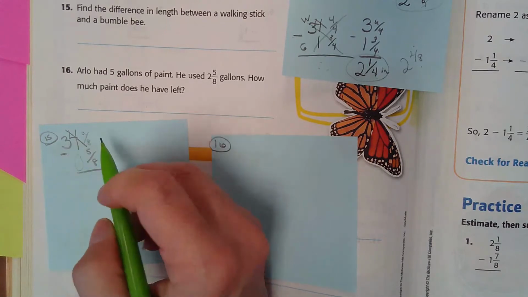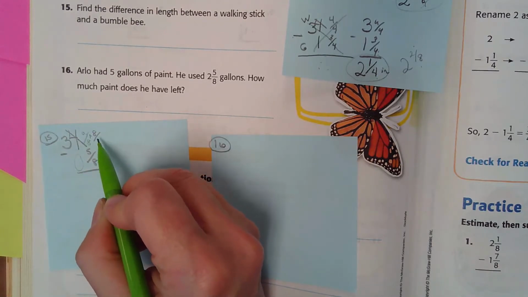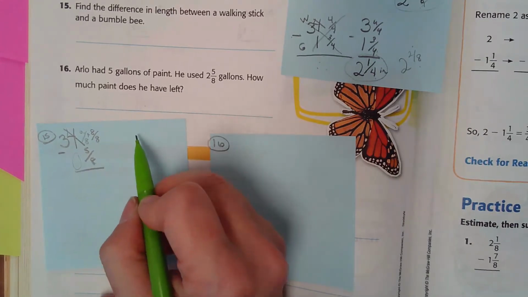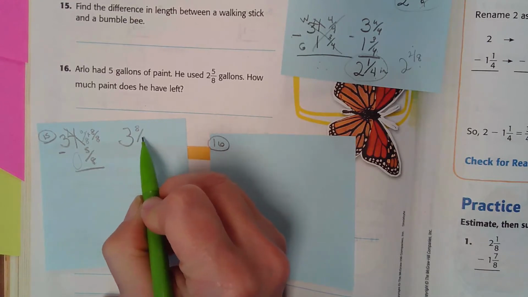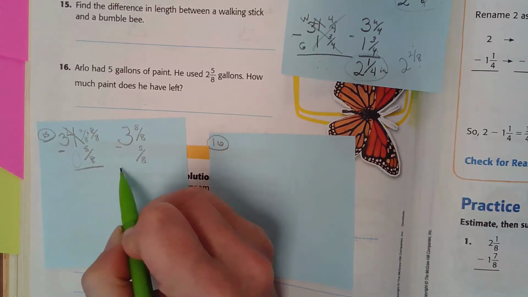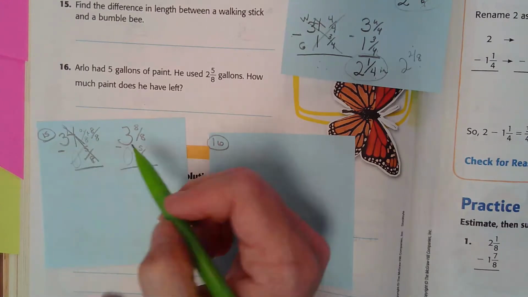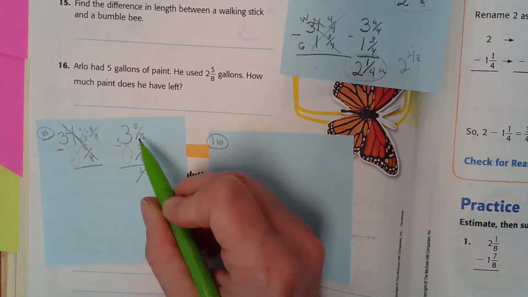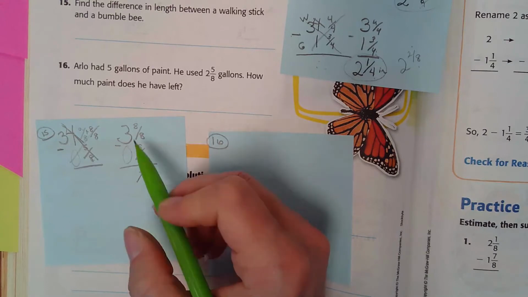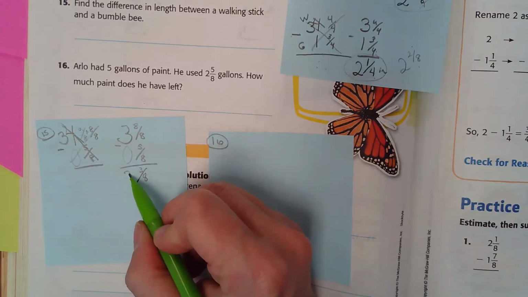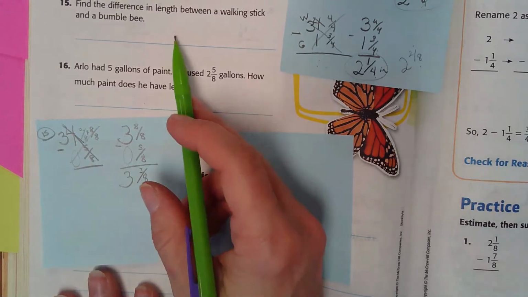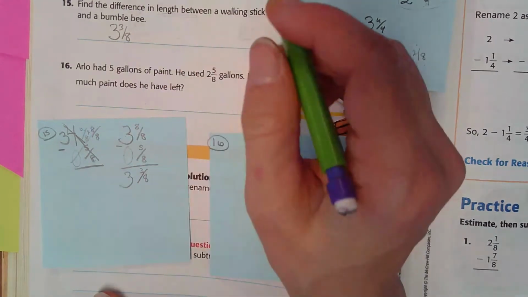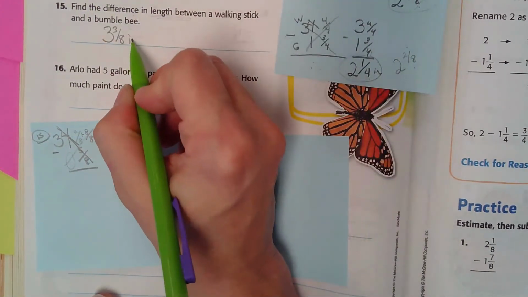This becomes 3 whole items. I bring over 8/8 because I want to keep the pieces the same and not do any more work than I have to. My new problem is 3 8/8 take away 5/8. No whole amounts. I can get rid of that work. And now I can subtract. 8 minus 5 is 3. I keep the pieces the same. They're all eighths because it takes 8 of them to make a whole thing. 3 minus 0 is 3. I will need a label. This is 3 3/8 of a what? Well, it's talking about the length. The length is measured in inches.